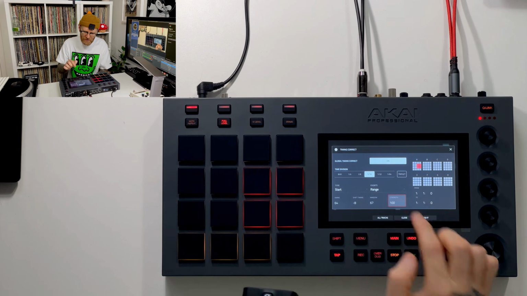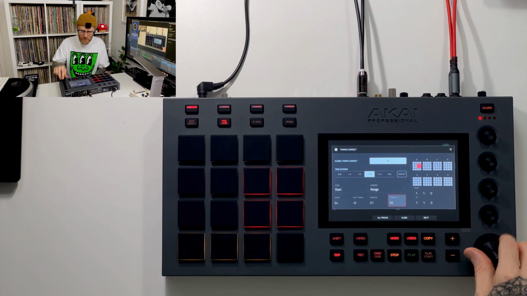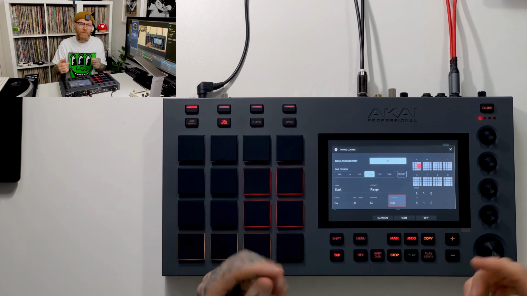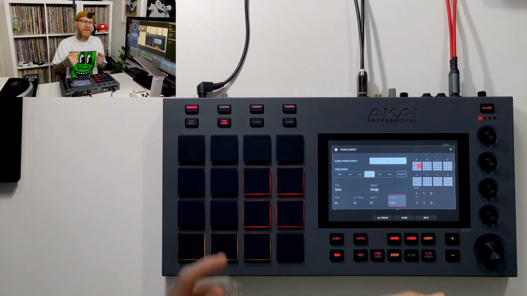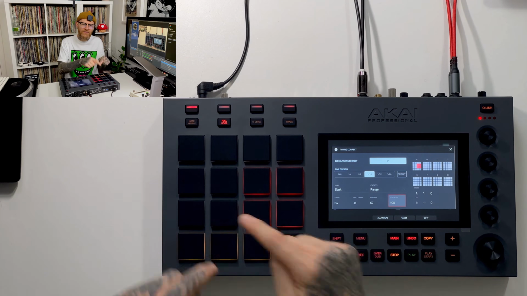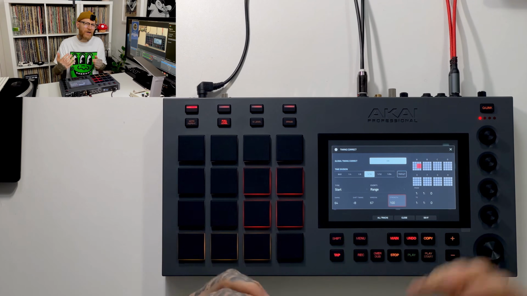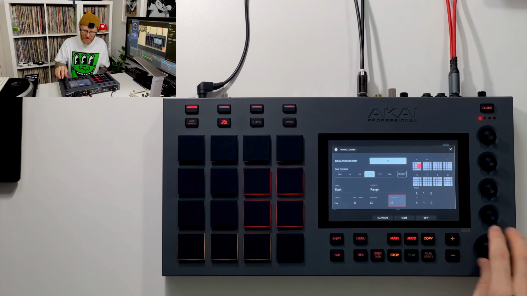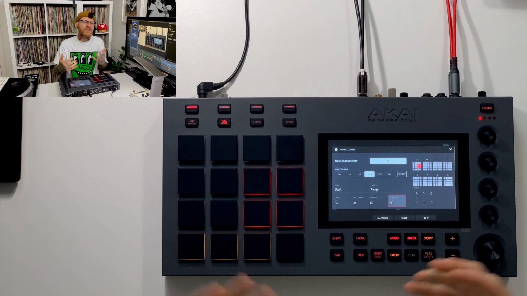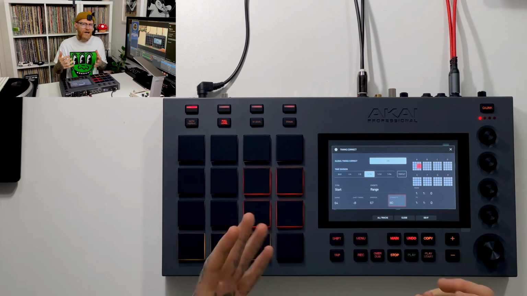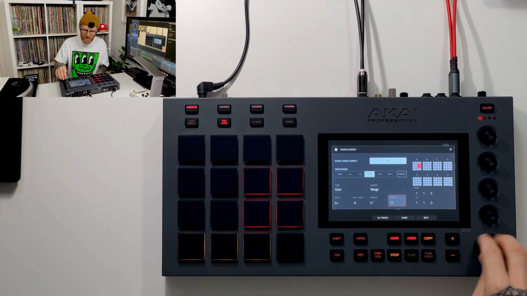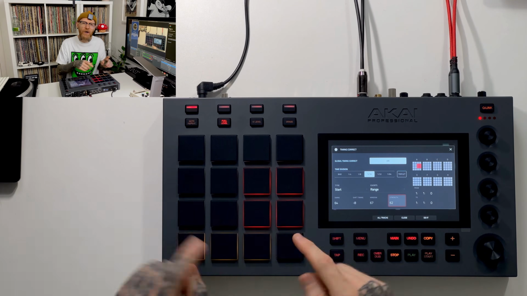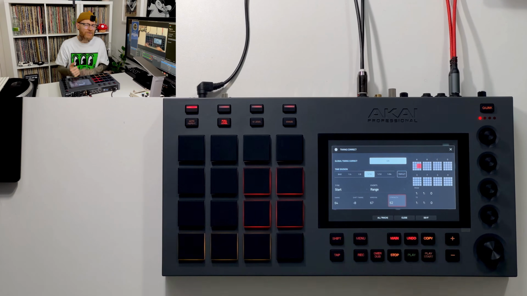And if we move over to strength, that is just the strength of the quantization that you wish to apply. So if you want to keep a little bit of human feel in there, let's say you're finger drumming and your timing's not perfect, but it's close enough and you want to keep that feel, you could set a percentage here. So you could say, I want the MPC to give me 80% correction. I want it to try and quantize 80% of the way, or a very small amount depending on how confident you are at playing or the result that you're trying to achieve. I hope that makes sense. But that is timing correction.